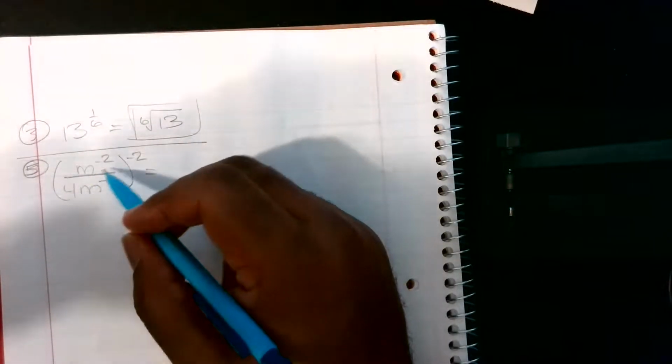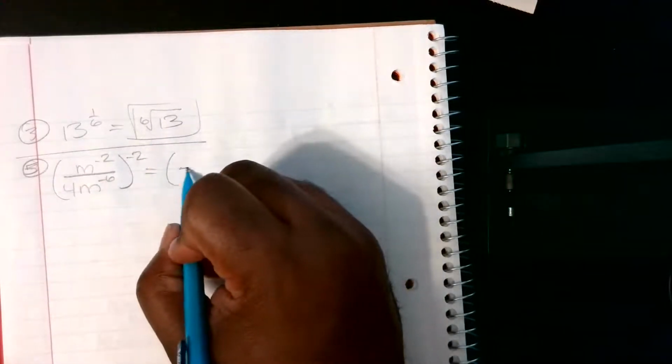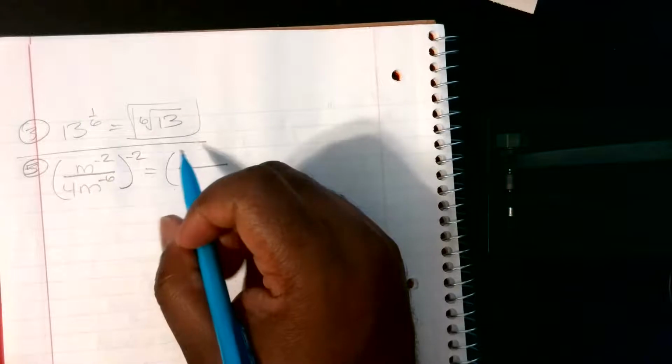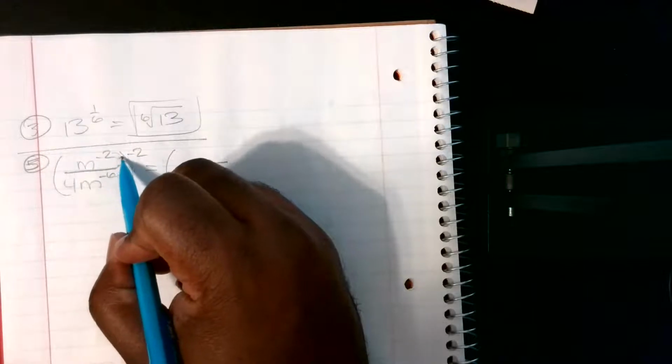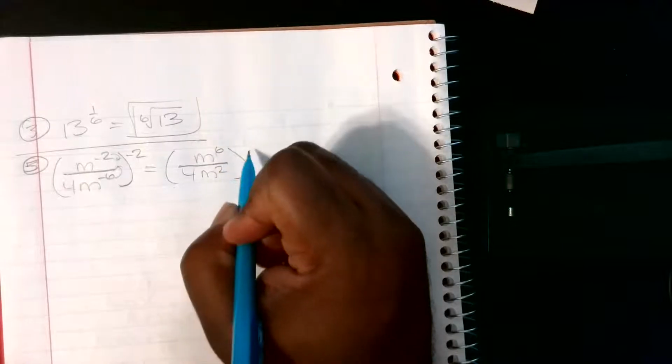So, all right, number 5. We're doing m to the negative 2 over 4 m to the negative 6, raised to negative 2. If we're simplifying this, you want to get rid of your negative exponents first if you can. So we'll leave the one outside to the end. The 4 is on the bottom, and we can't do anything with that. This m to the negative 6 moves up and that m to the negative 2 moves down. So this becomes m to the 6 over m squared, all raised to negative 2.